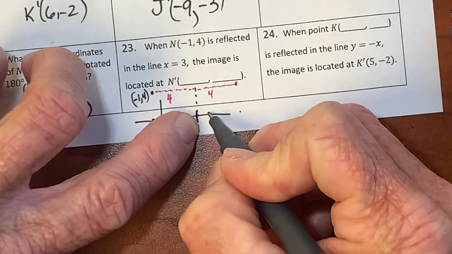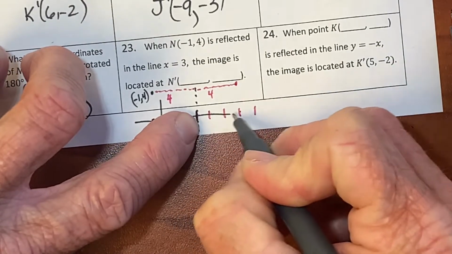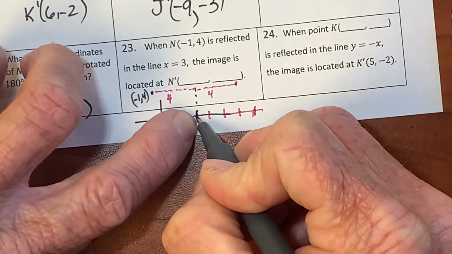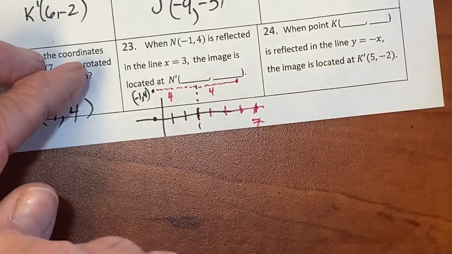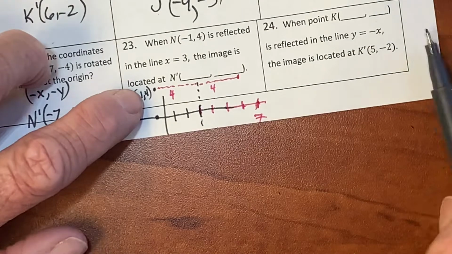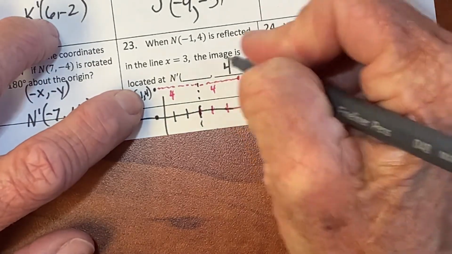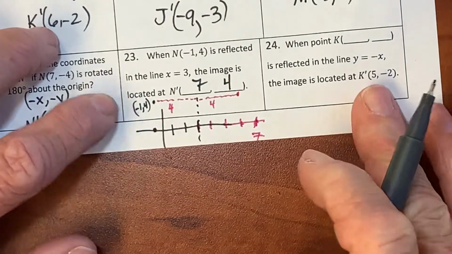I'm at 3. 1, 2, 3, 4. This was 3, 4, 5, 6, 7. It's going to put us out at 7. So it didn't change the height. That's the 4. That will remain the same, but the x coordinate is now 7.